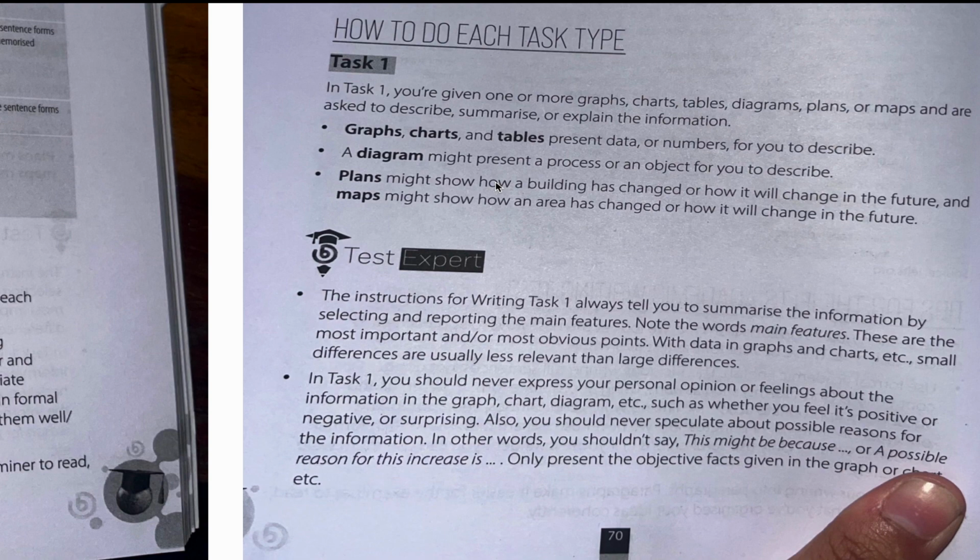The instructions for writing task 1 always tell you to summarize the information by selecting and reporting the main features. So main features, this is the key word in this, right? What are main features? Main features are basically the most important and the most obvious points. With data in graphs and charts, small differences are usually less relevant than large differences. So whenever a graph or some sort of chart is given in the question, make sure that you are emphasizing the larger differences and not the smaller differences, right?